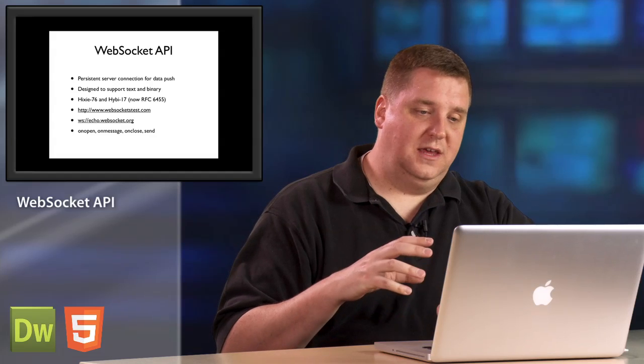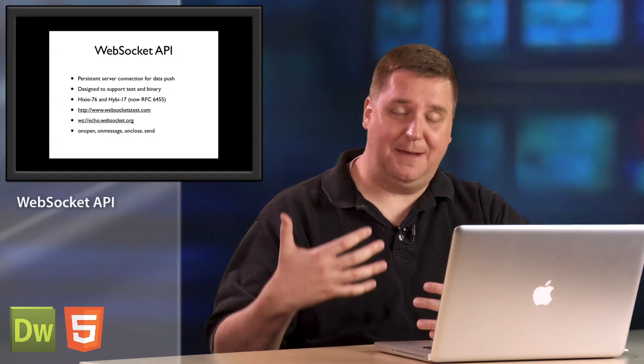Now, the WebSocket API is still a little in flux, as with most emerging web standards. In this case, you'll find that some browsers implement the HyBi 76 protocol. HyBi 76 is some of the early workings around WebSockets in terms of how the data is passed back and forth, and indeed how the handshake happens between the client and the server as they make that initial connection. That was some of the early work, and there was a lot of emphasis on the handshake for security purposes.